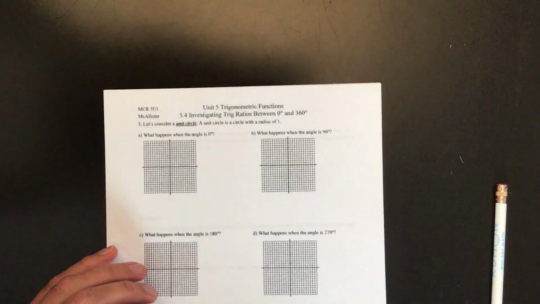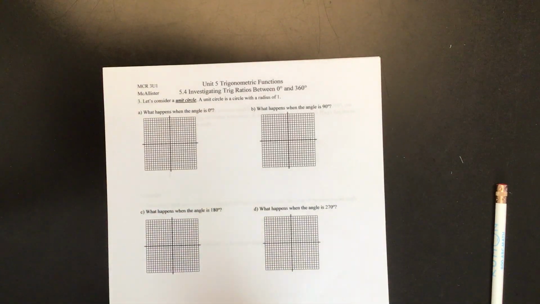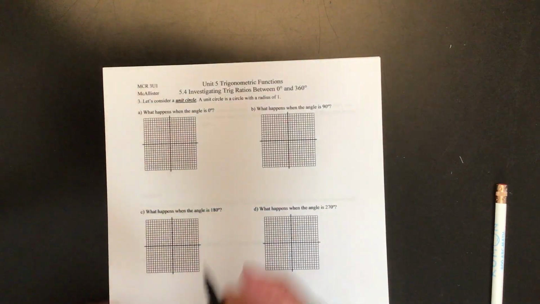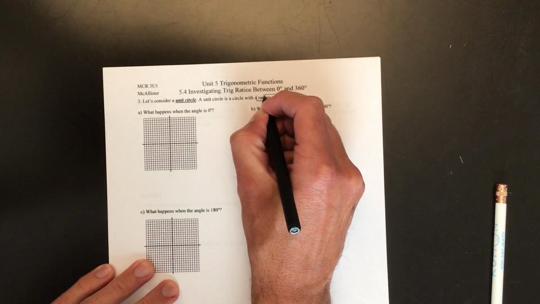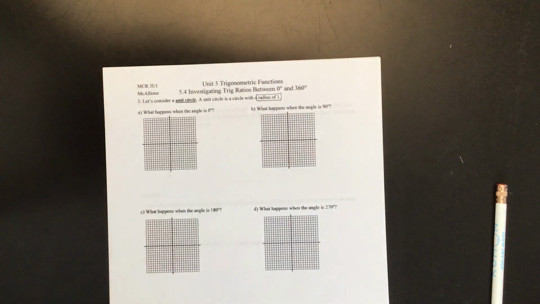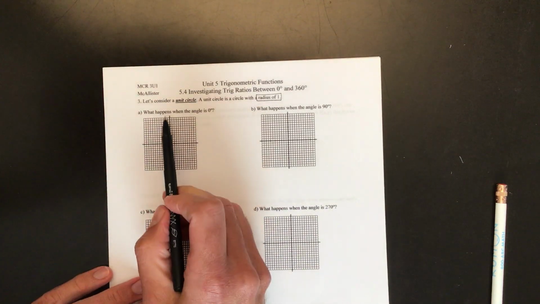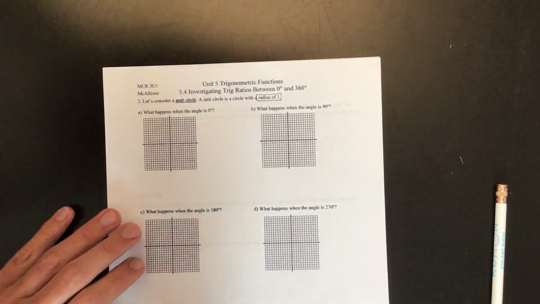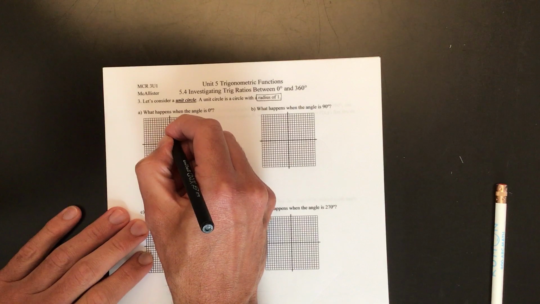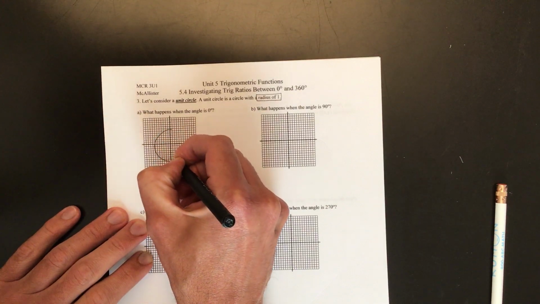One other thing that we're going to be discussing is something referred to as a unit circle. And a unit circle is simply a circle that has a radius of 1. 1 unit is the radius of that circle. Now we're going to look at what happens when we sit on the axis. So for example, what happens when your angle is 0 degrees? So we'll just create our circle.